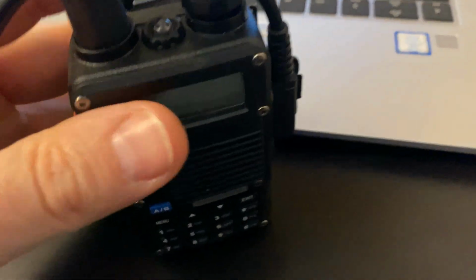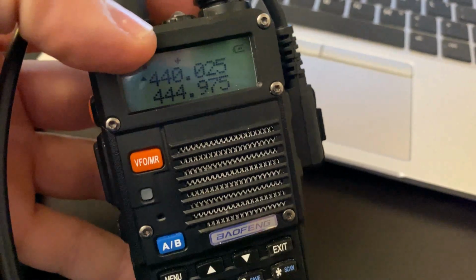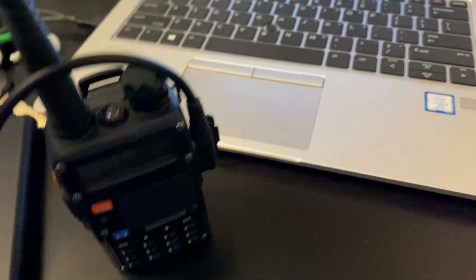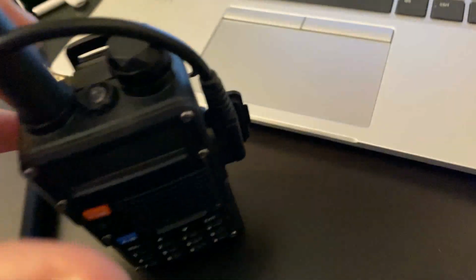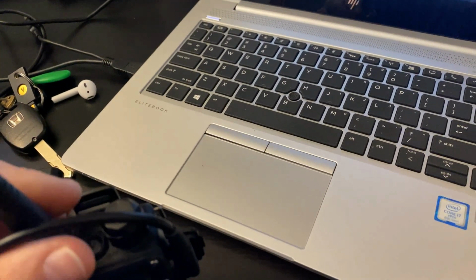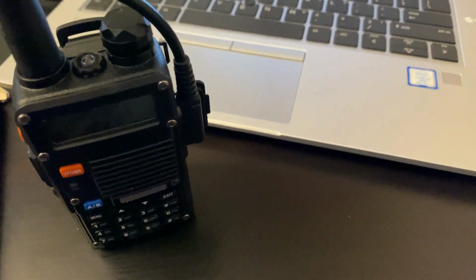So anyways, now I've got it like this. Go ahead and put it on a station that's not making any noise. Try to find the most empty station that you can find, especially if you're in an area where it's very crowded. Once you've done that, then you're ready for the next step.